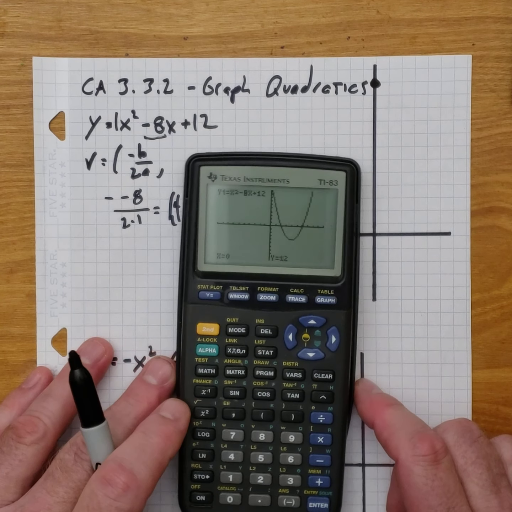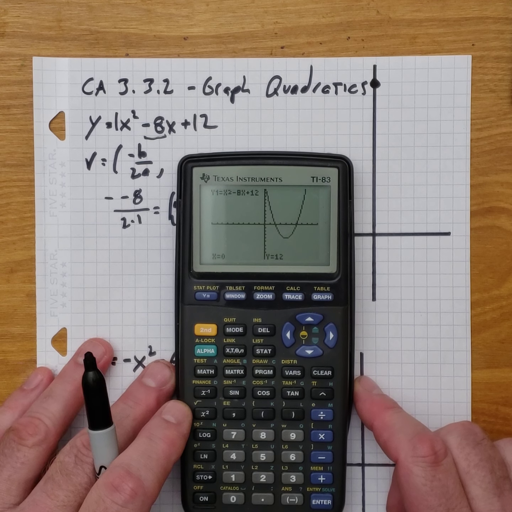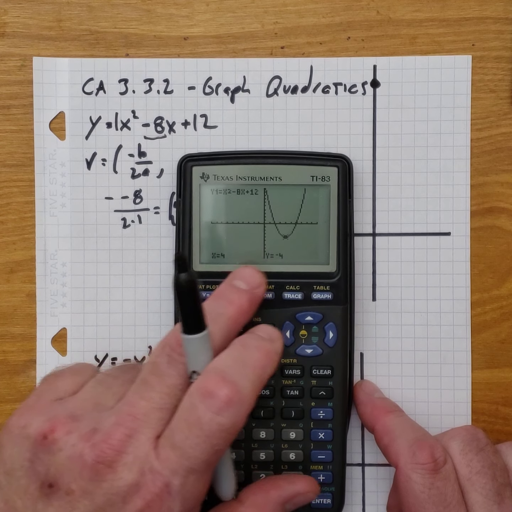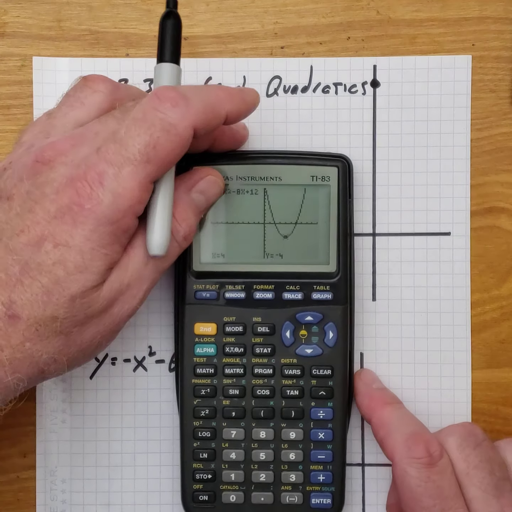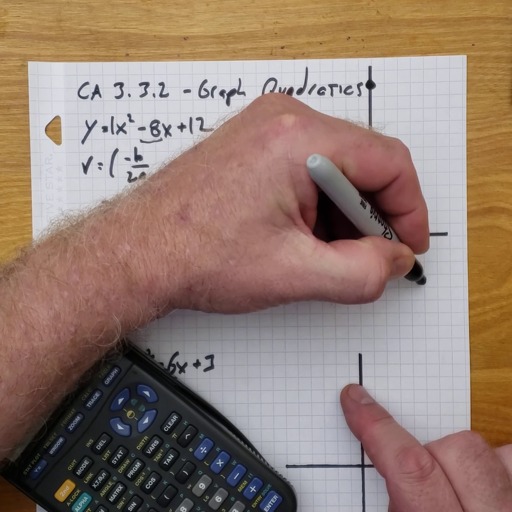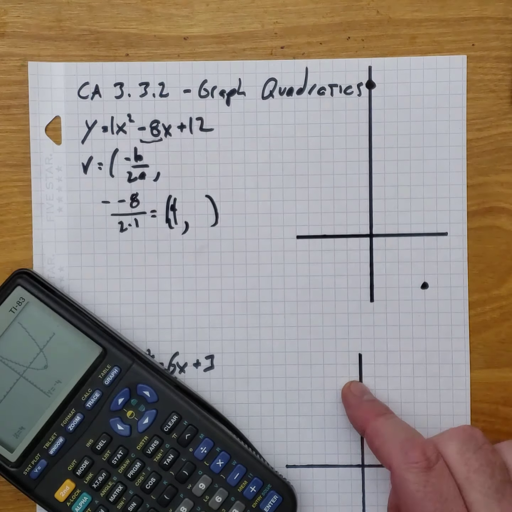I'm going to know that you know that that's the y-intercept. The vertex we know has an x-coordinate of 4. So if we put in 4 and hit enter, trace tells us that the y-coordinate is negative 4. So we've got our vertex at 1, 2, 3, 4, and then down 1, 2, 3, 4, right about there.